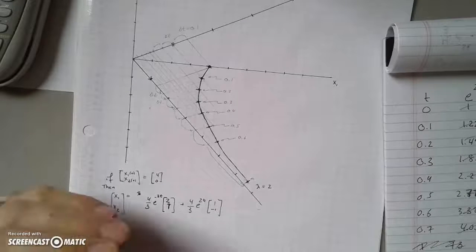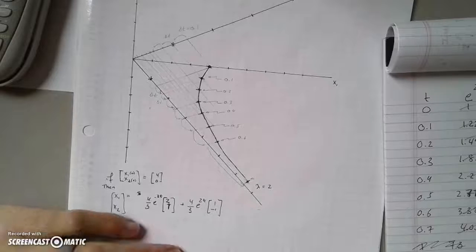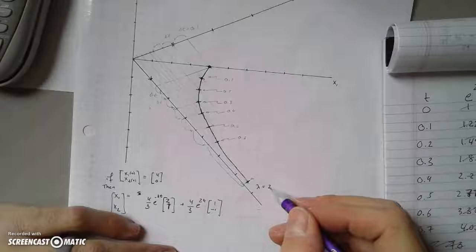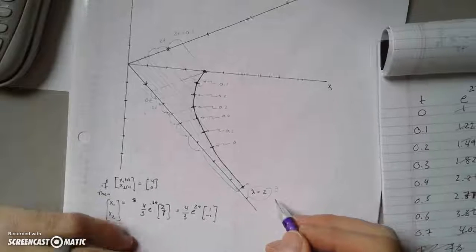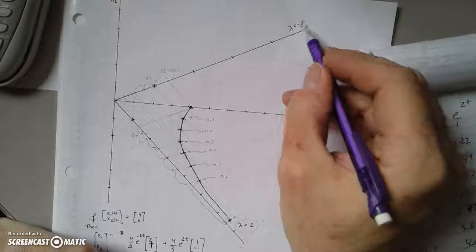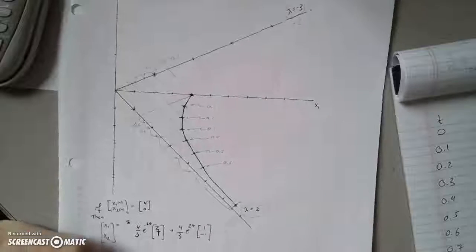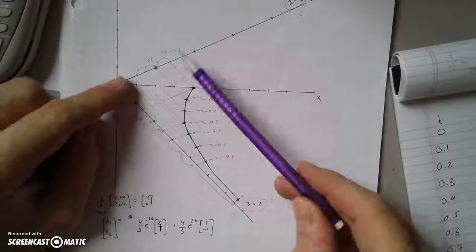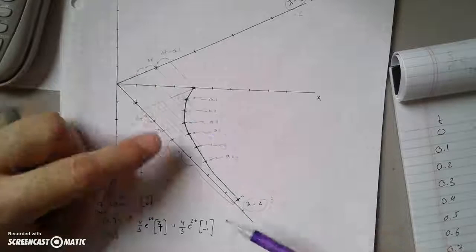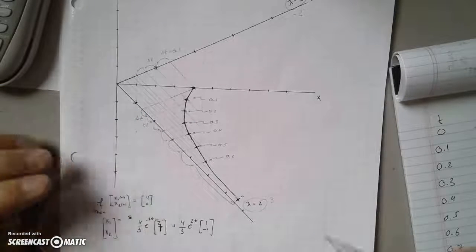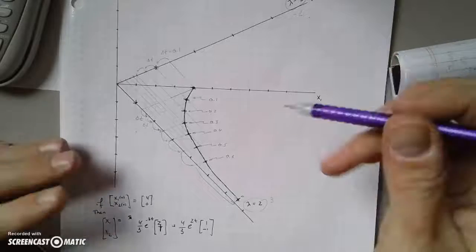Now, it's worth considering, what would happen if these numbers had been switched. What if this was something like a 3 and this was something like a -2? Then we would see what would happen. Well, you'd have slower decay at first and faster growth, right? So I don't know if it would happen exactly for these two.